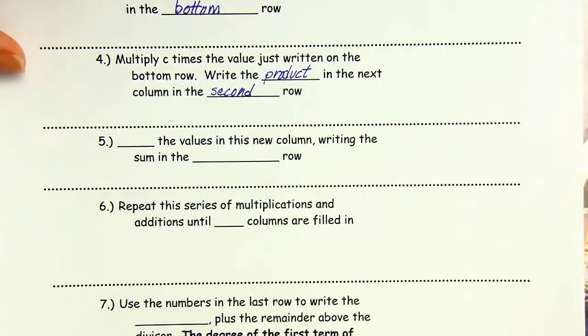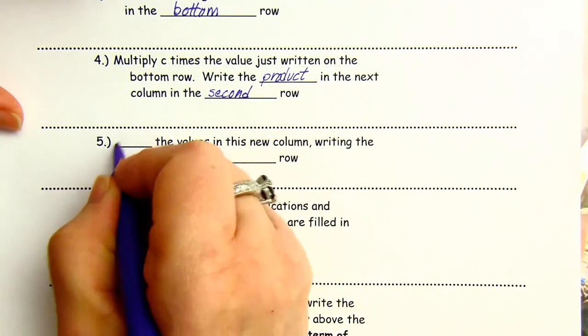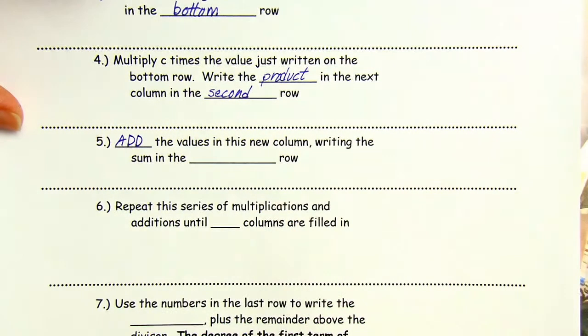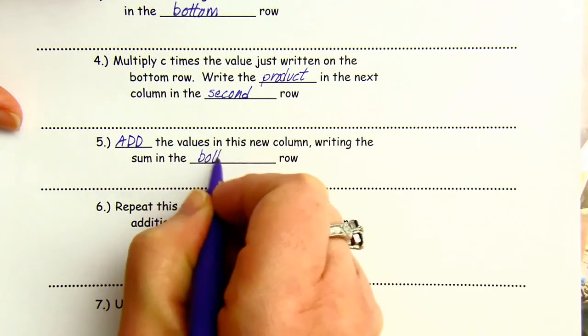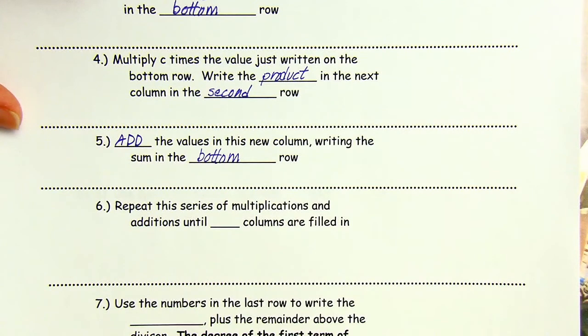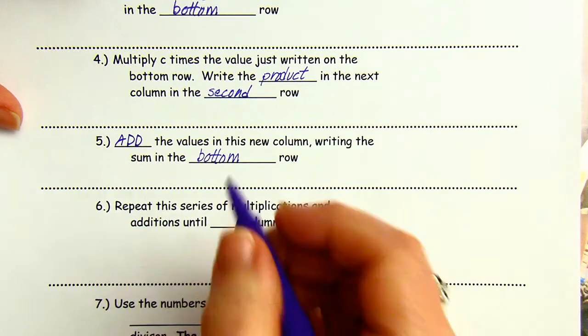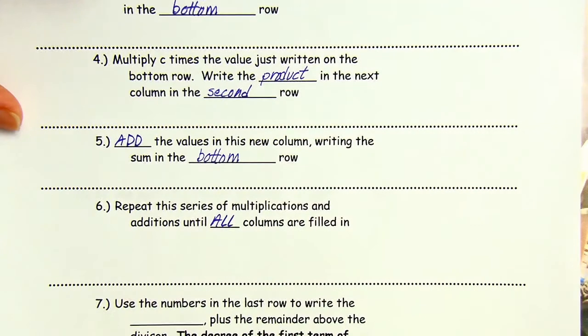Now we're going to have a column with numbers in it. So what you do with those is you add them. So add the values in this new column, writing the sum of those numbers in the bottom row. And then we repeat the series of multiplications and additions until all columns are filled in.